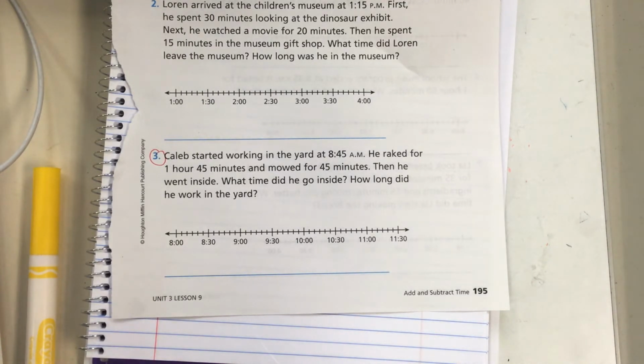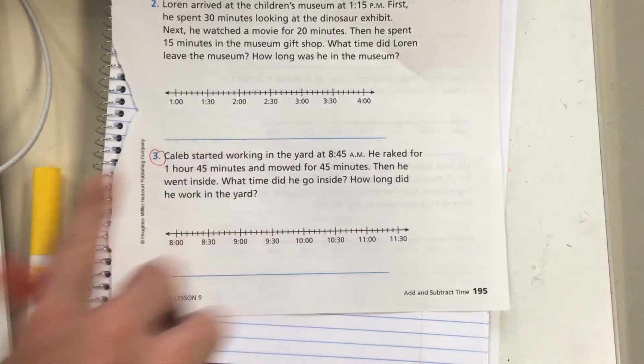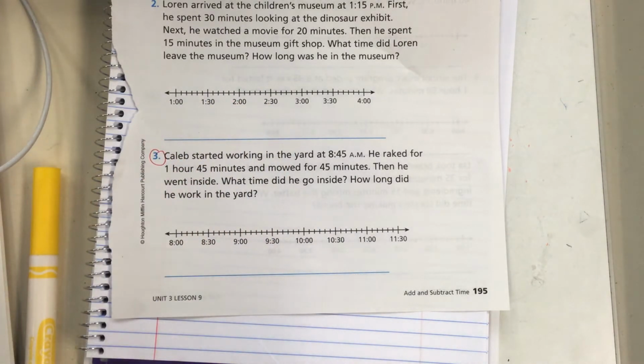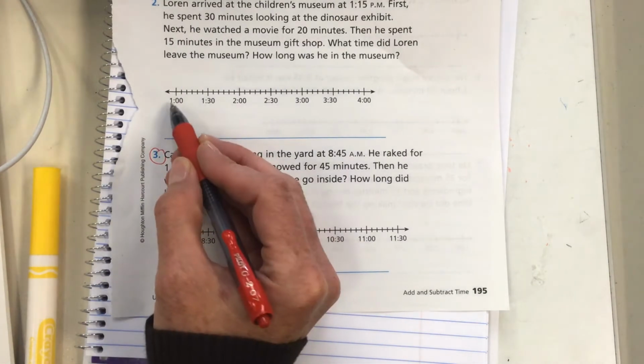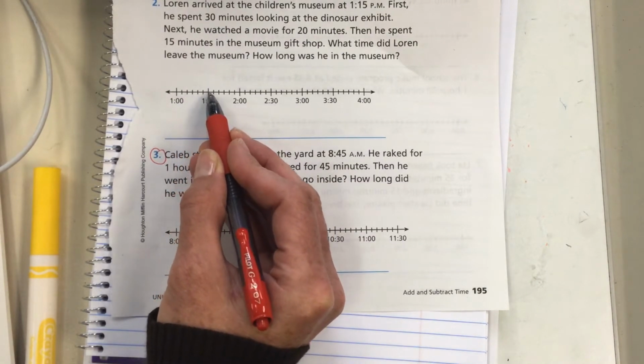Today we learned how to add and subtract time using a number line. The number lines that we have here show times from the left to the right with tick marks every 5 minutes. So 5, 10, 15, 20, 25, 30.